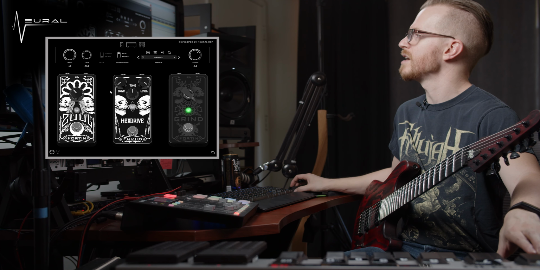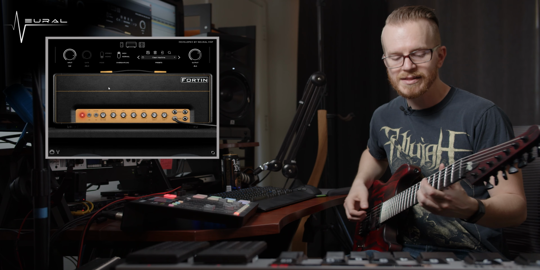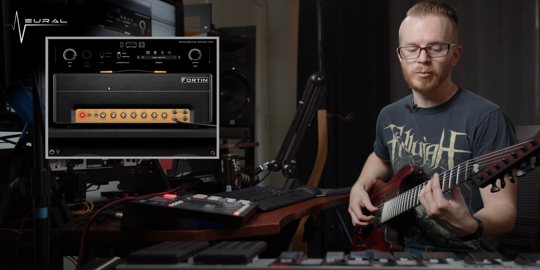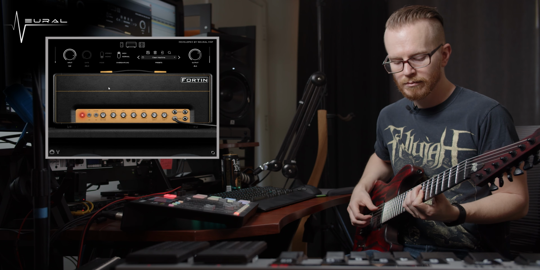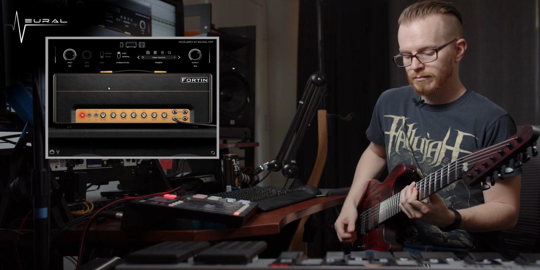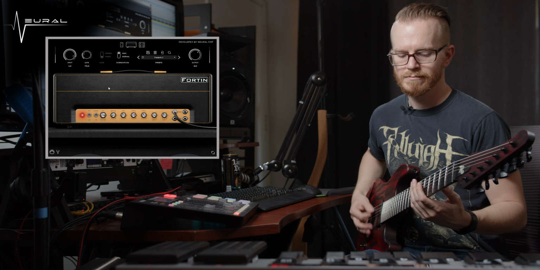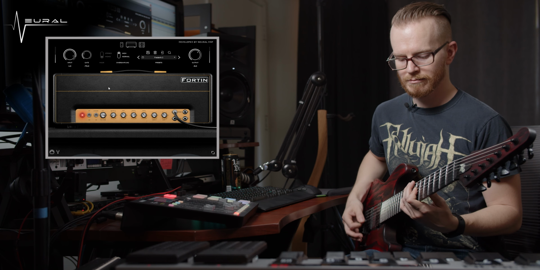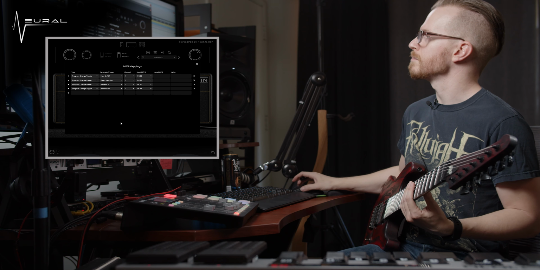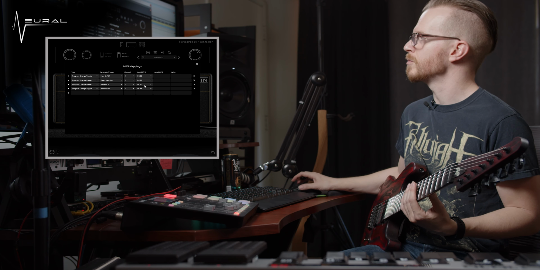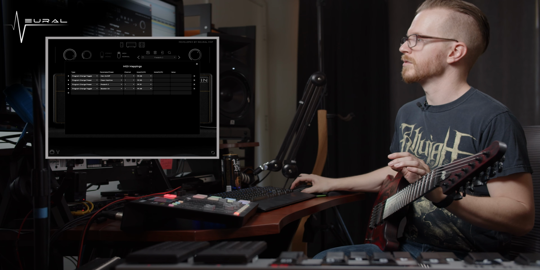So I have the Fortin Nameless set up as my main guitar tone. I have a relatively clean setting on button number 1, and then heavy on button 2. So you can see from my preset menu, I have PC 50 and 51 coming out of button 1 and 2. And now let's talk about the individual components.